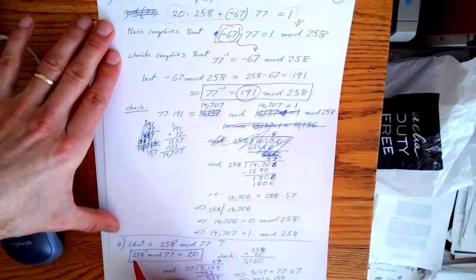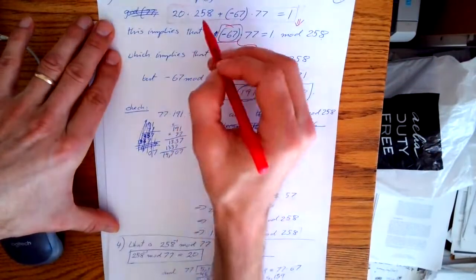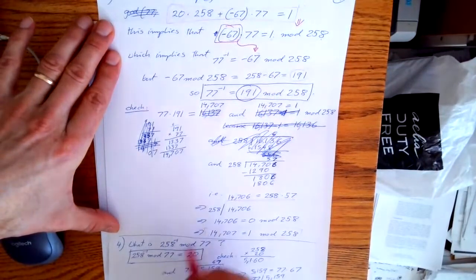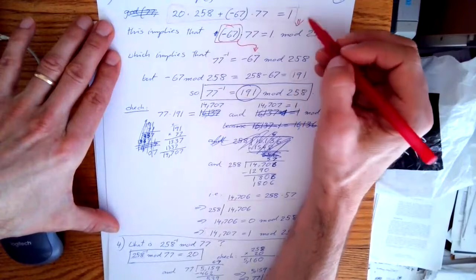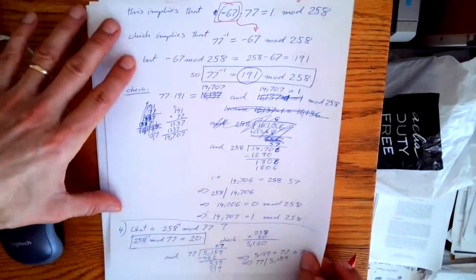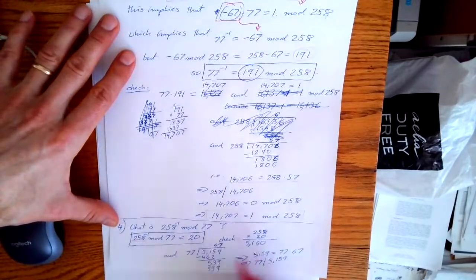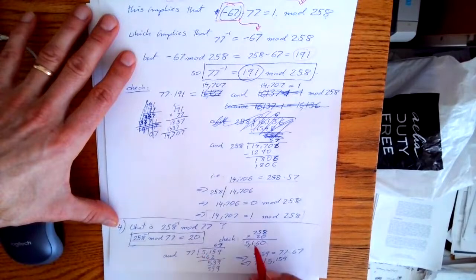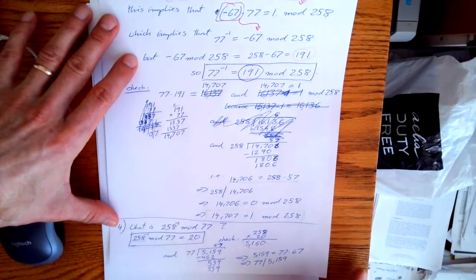And so therefore, the multiplicative inverse of 258 is 20 mod 77, because this times this will give you a 1 if I do mod 77 arithmetic. And you can check this as well, right? That 258 times 20 is 1 plus something that is divisible by 77. So that something is that minus 1, which is 5,159, and it does happen to be a multiple of 77.